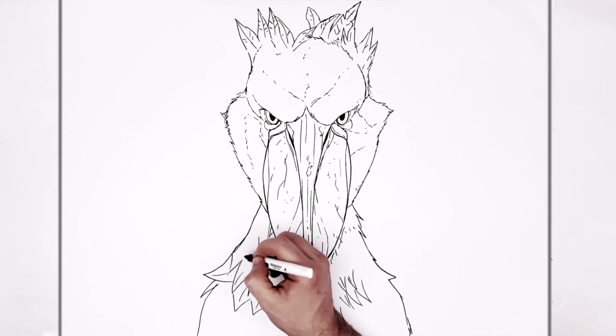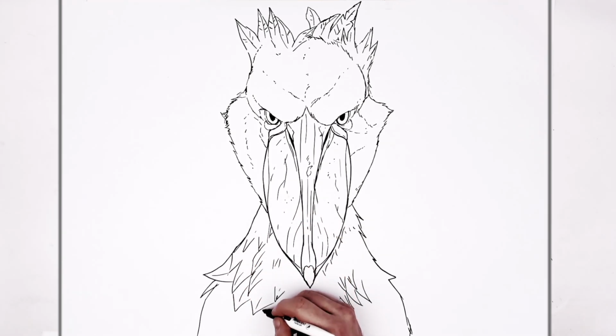And you could do as much of these feather texture lines now as you'd like.